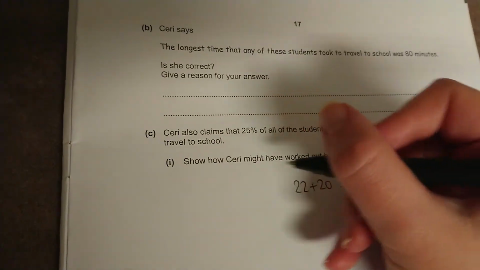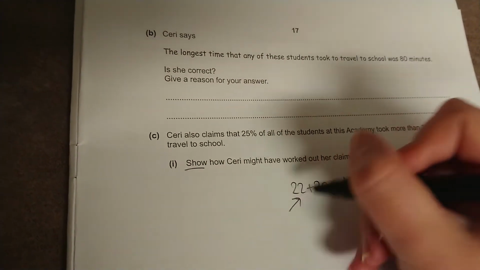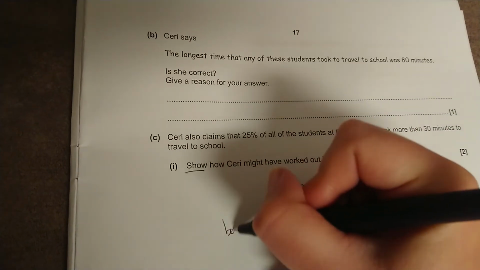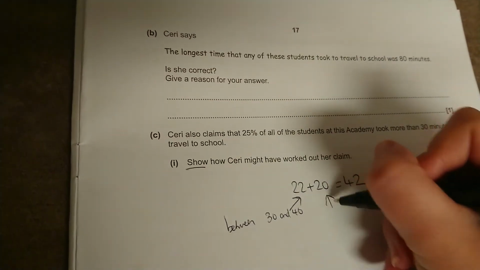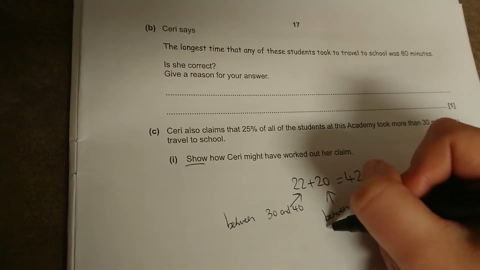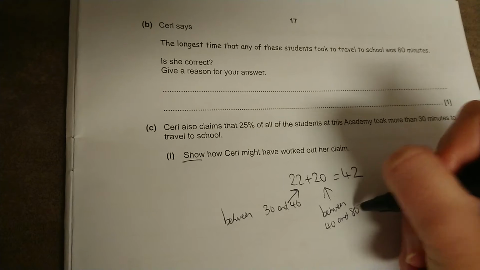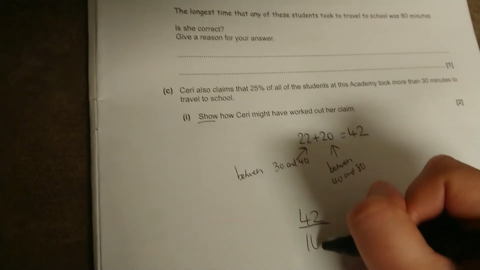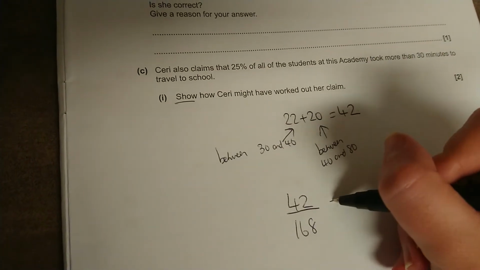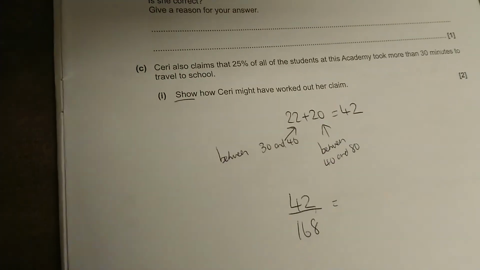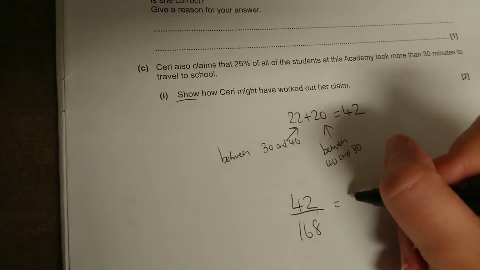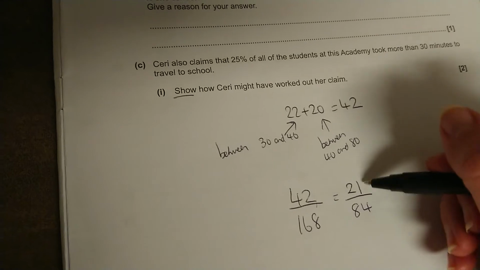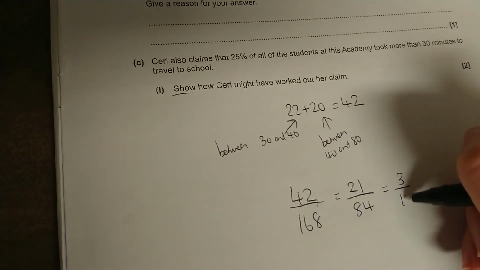So ideally we want to be showing this, so I probably should have written this a bit more clearly. So that is between 30 and 40, and then this one was between 40 and 80. So that is 42 out of 168. So that's pretty horrible to change into a percentage. So what can we do with that? We could halve them both to get 21 over 84. And then we can divide these by 7 to get 3 over 12.